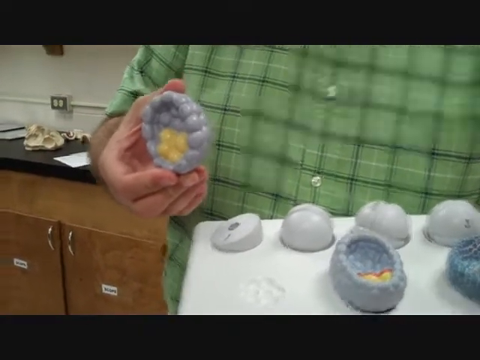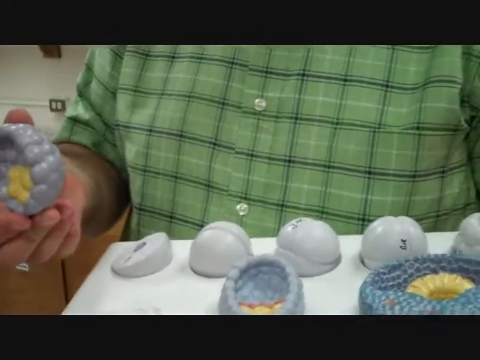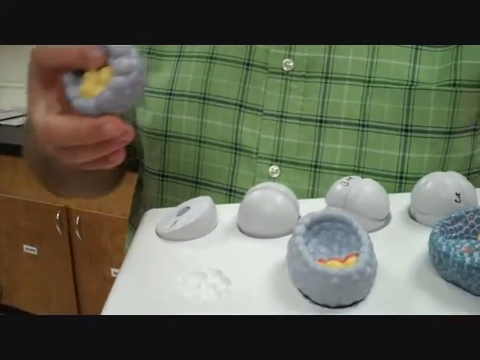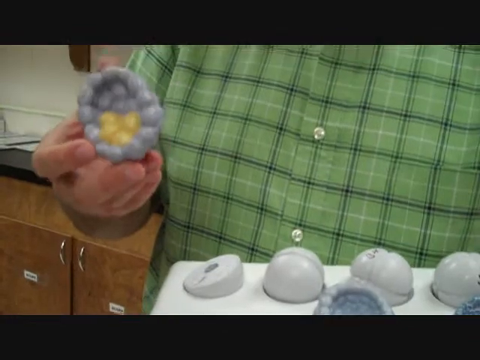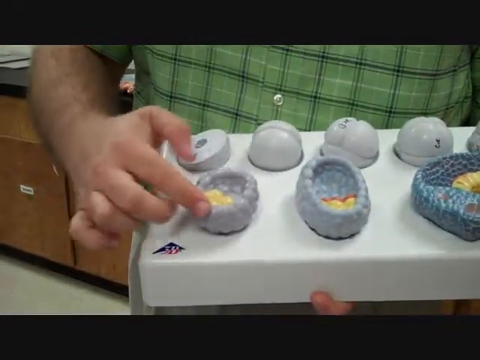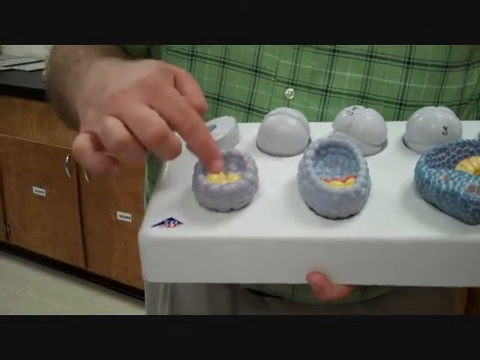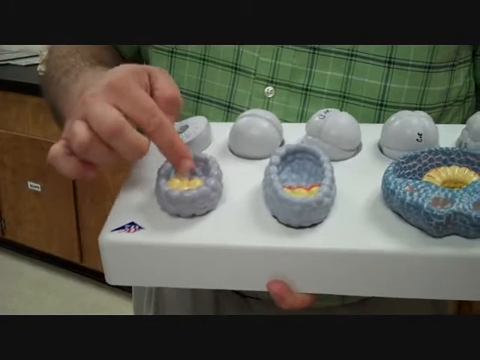Well, what comes next? Blastocele is the space on the inside. This is a blastocyst. Okay. And you have your trophoblast around the outside, and you can see the formation of your inner cell mass beginning on the inside. This has not differentiated yet. That's why it's all one color.